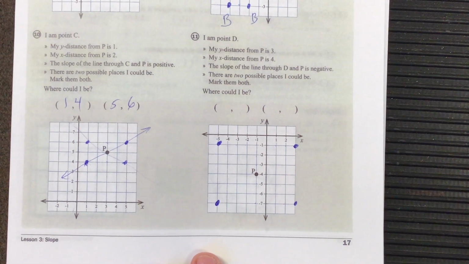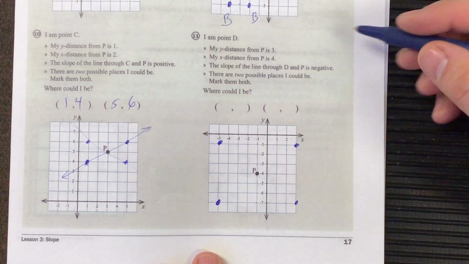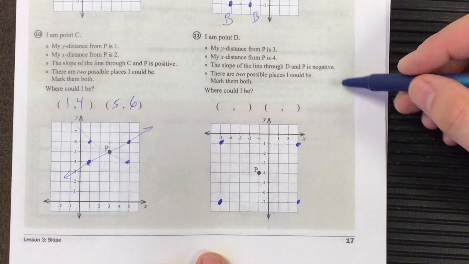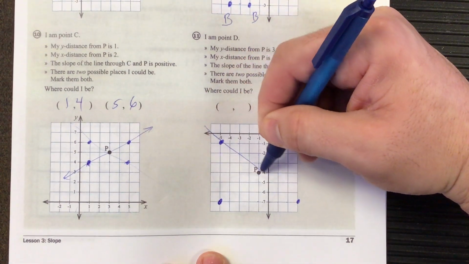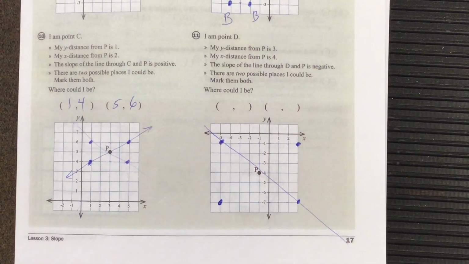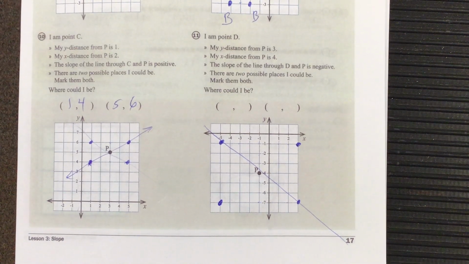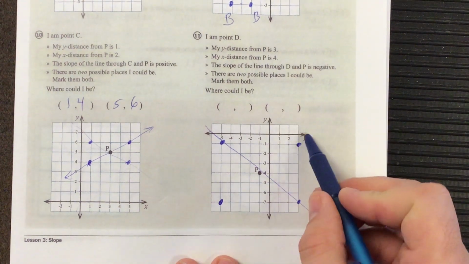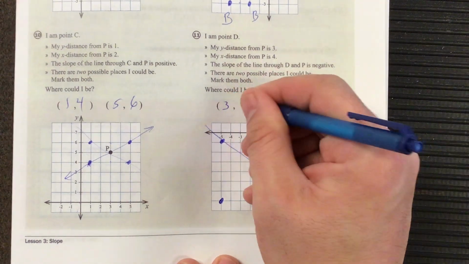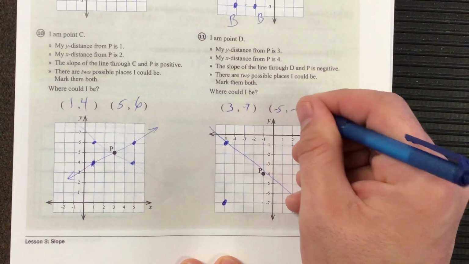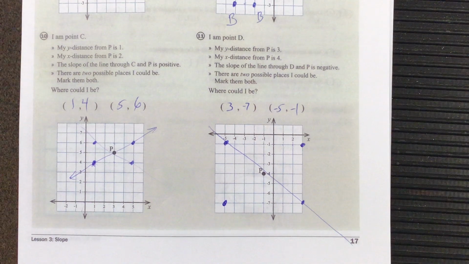Again, you can put 4 dots on there, but then it says the line is negative. That means our line goes downhill. So what are those points? Anybody? 3, 5 and 1 half, or 5 and 3, negative 7. Negative 5 and negative 7, and negative 5, negative 1.